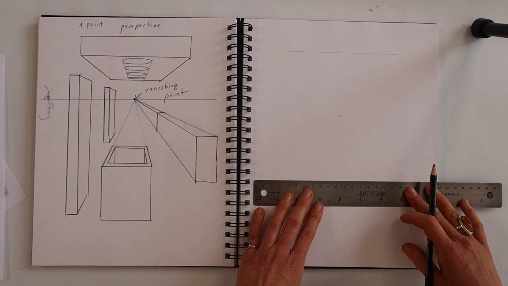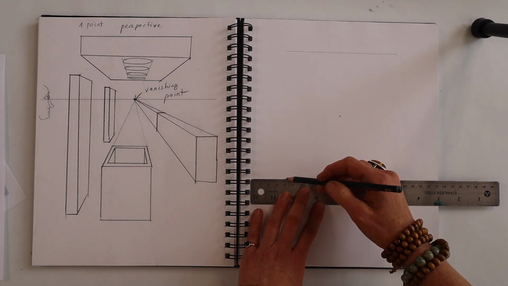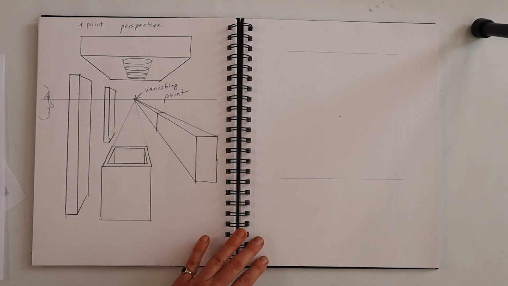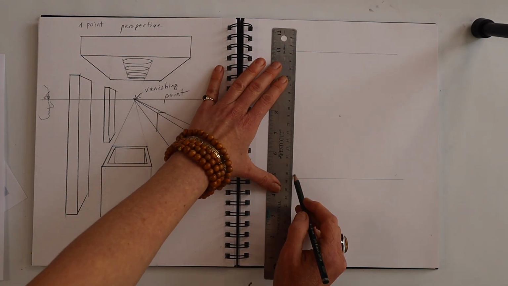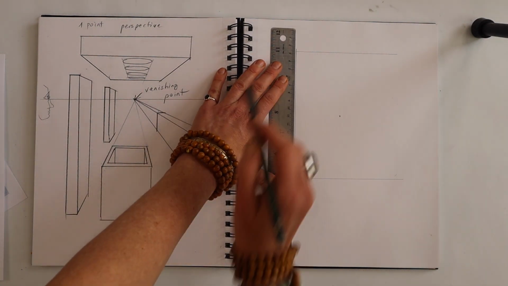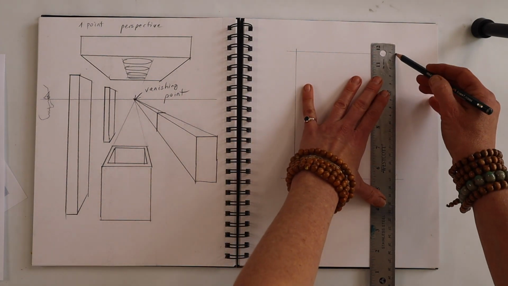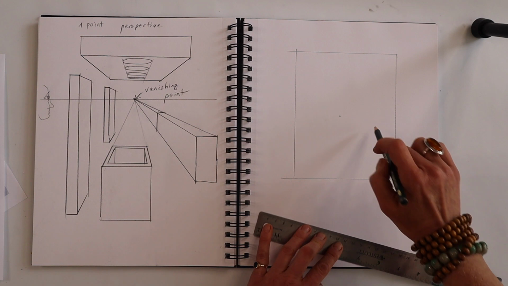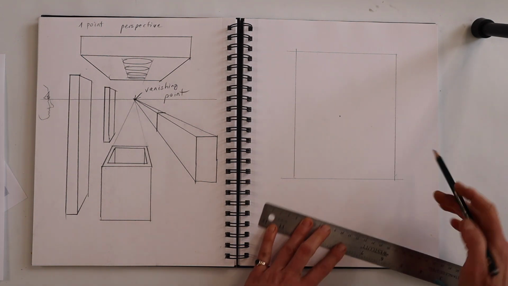So I think I'm going to go maybe down here. This line I'm going to make very lightly because in front of this wall there's going to be the couch and some other parts of the room. So I don't want it to be too dark because eventually we're going to erase it, right? And now this is the back wall where the windows are.